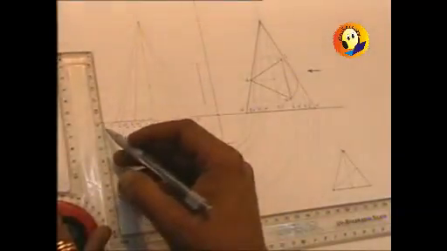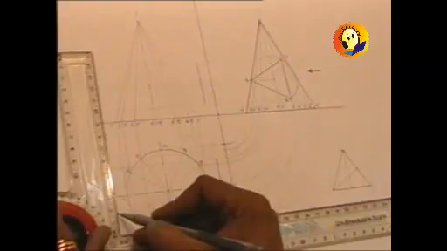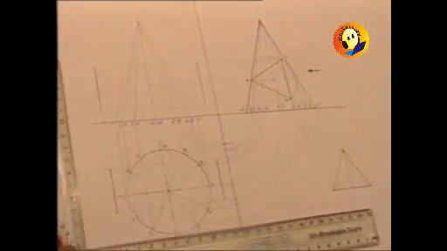It is just coming out of the cone base diameter by 10 millimeters.